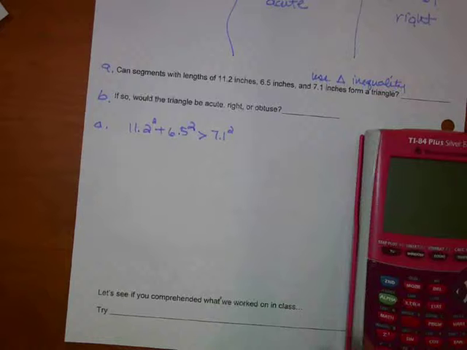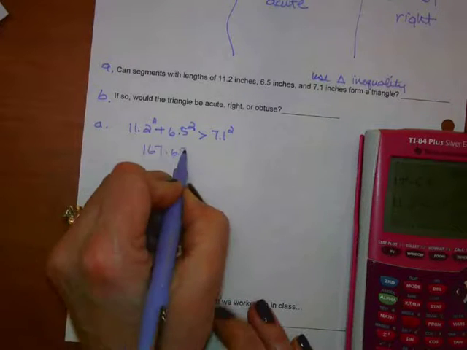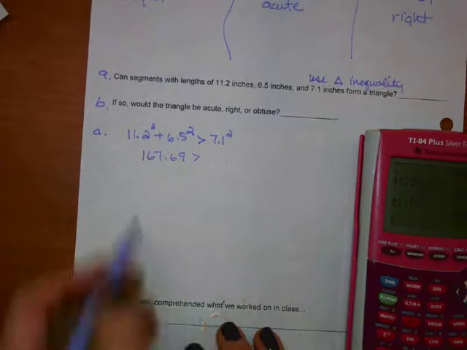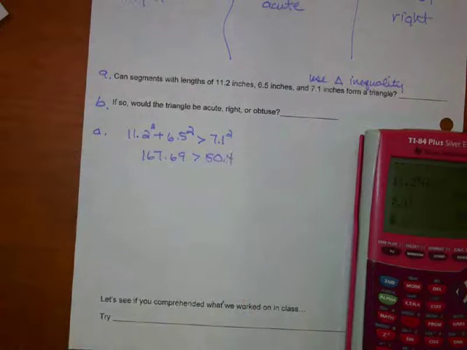Let's just check. So I didn't even do this. 11.2 squared plus 6.5. You can just do it all on your calculator. Squared, enter. 167.69 is greater than, is that going to be greater than 7.1 squared? Why would we do like 11.2 as the biggest? Oh, you could check it that way.